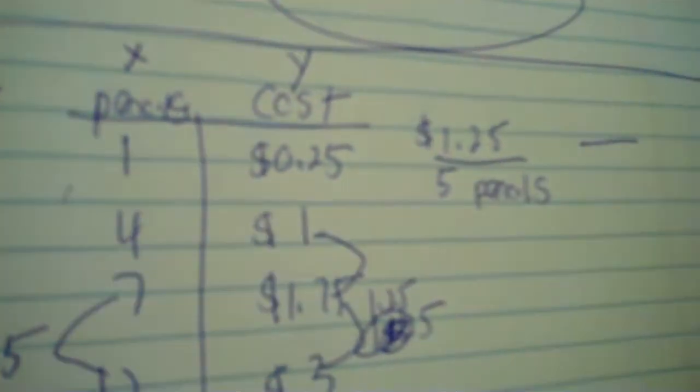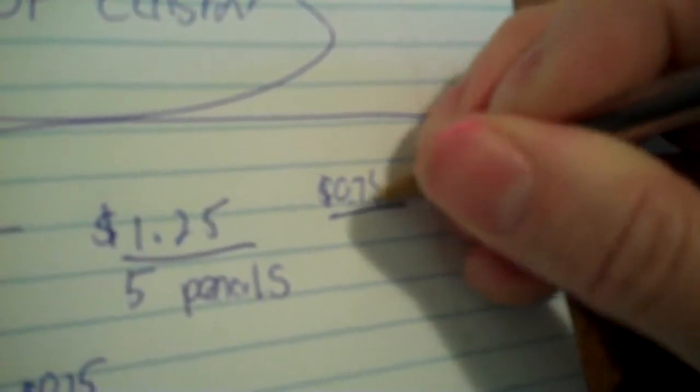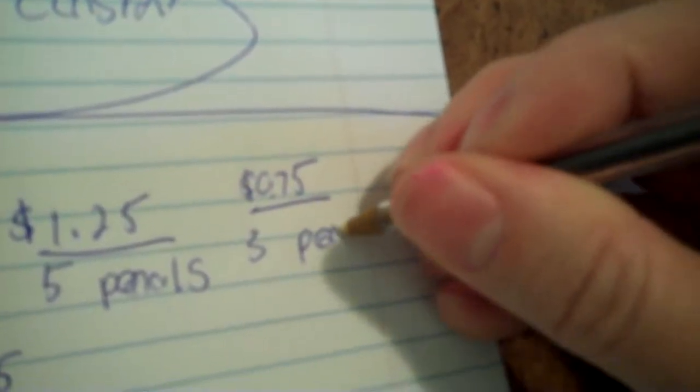So it's going to be 1.25. Put a dollar label on it, but while that's happening, 12 minus 7 is going to be 5. So $1.25 over 5 pencils. Okay, then $1.75 minus $1, that's going to be 75 cents. So you put 75 cents in the numerator on your rate. 7 minus 4 is 3, 3 pencils.